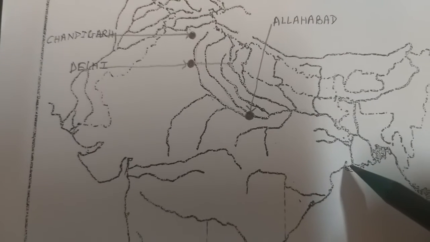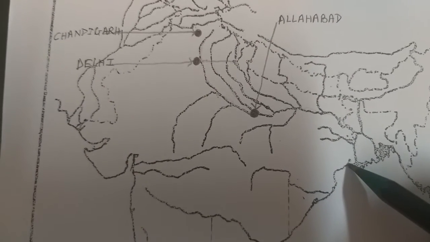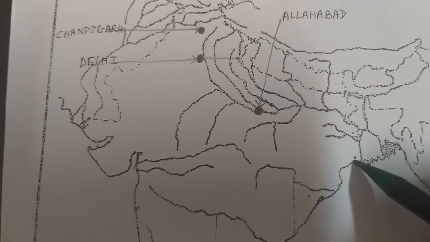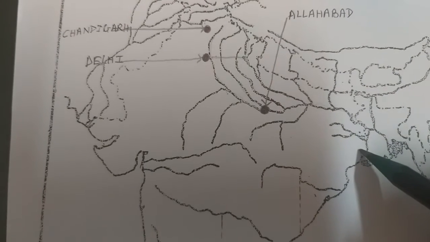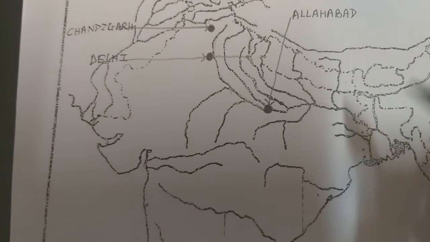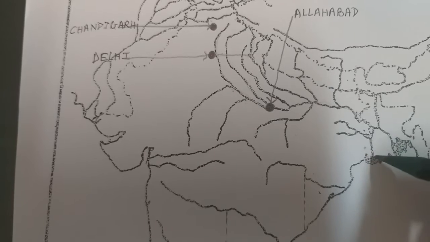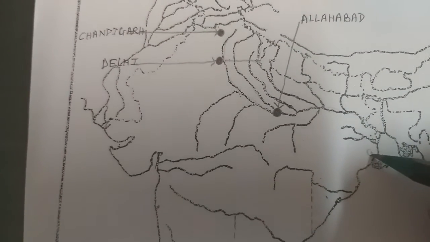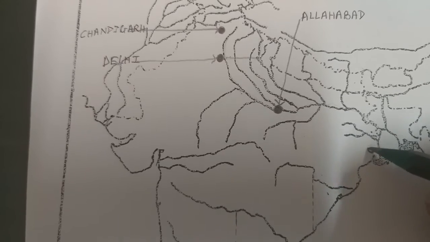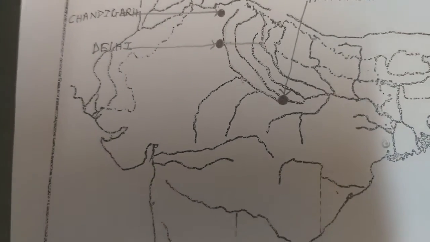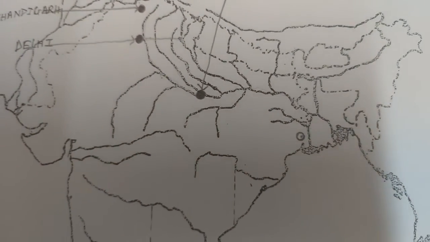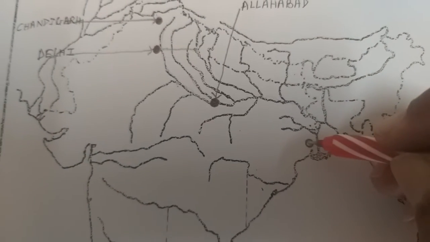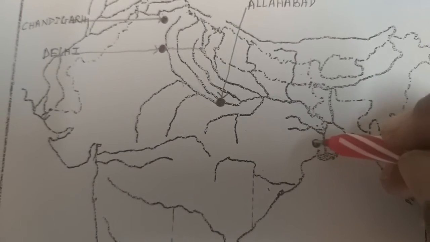For Kolkata I am going to take the reference of this black point. You can see this black point on the boundary of India. Just above that, at this place lies Kolkata. This is the boundary of Bangladesh, which we don't have to cross. So exactly at this point, just above that black point, we have to draw a circle. While drawing that circle, see that it doesn't cross the boundary line. Fill the circle with red color.